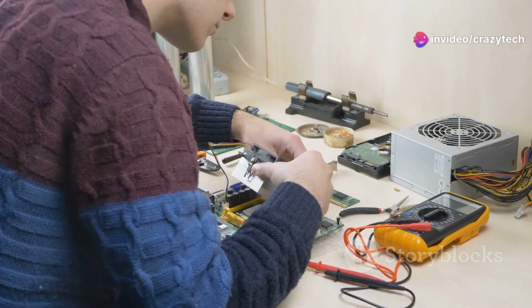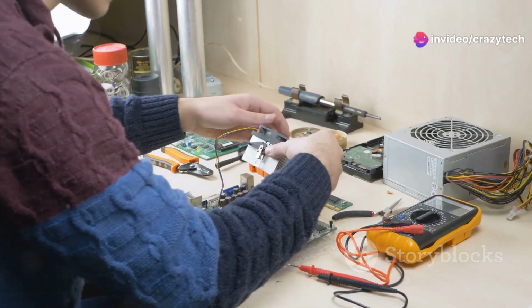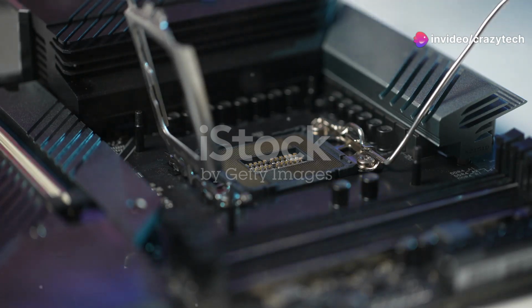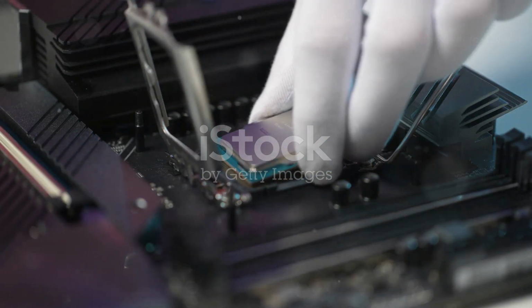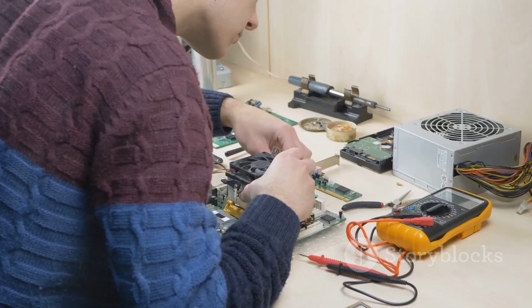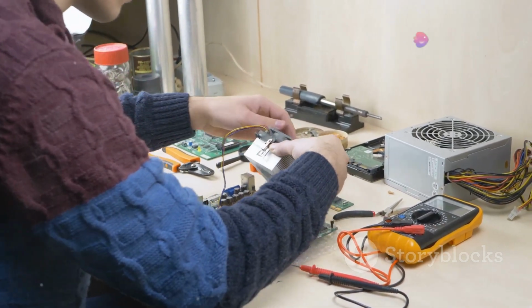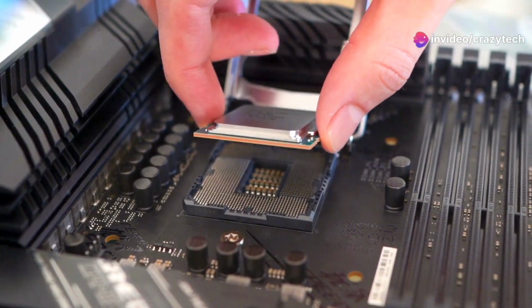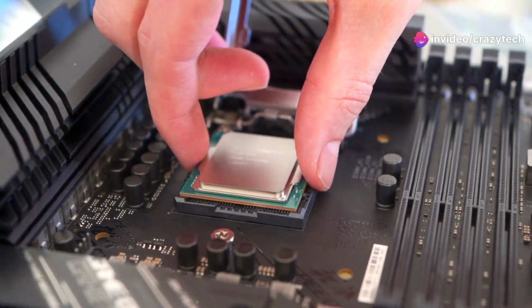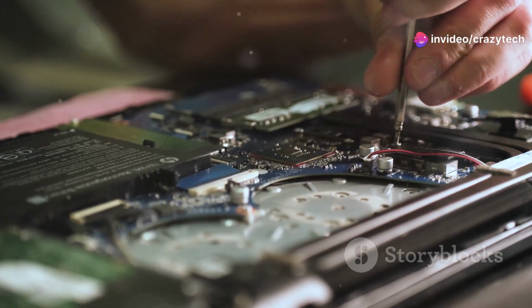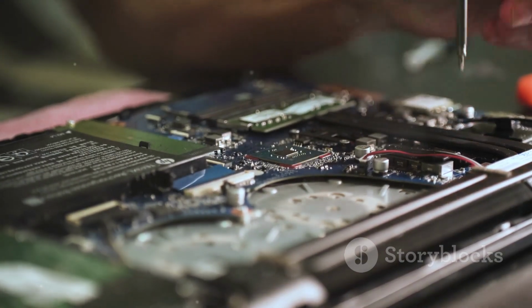Alright, let's get our hands dirty and start putting this PC together. First up, we're tackling the motherboard, the heart of your custom-built beast. Before you even think about touching the motherboard, make sure you're grounded. Once you're properly grounded, open up your PC case and locate the motherboard standoffs. Screw in the standoffs that align with the screw holes on your motherboard.